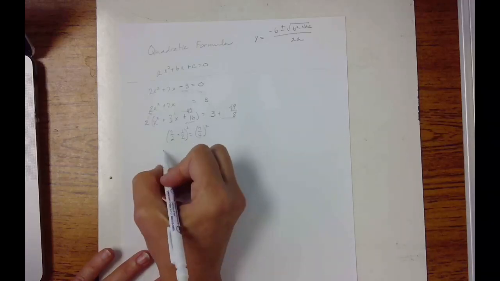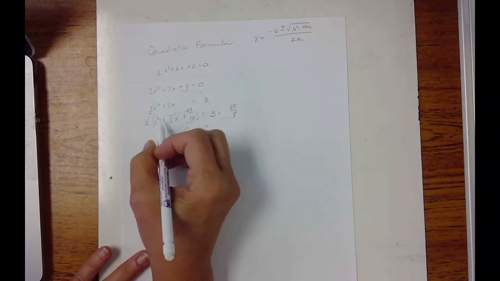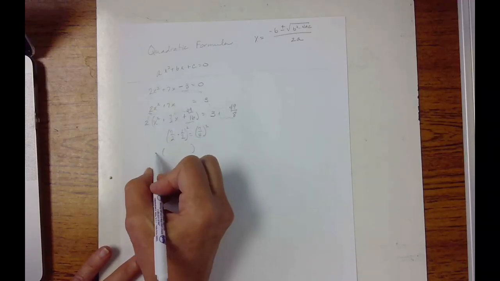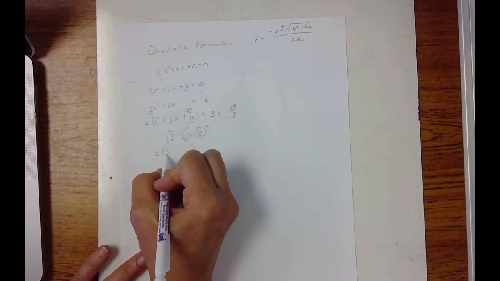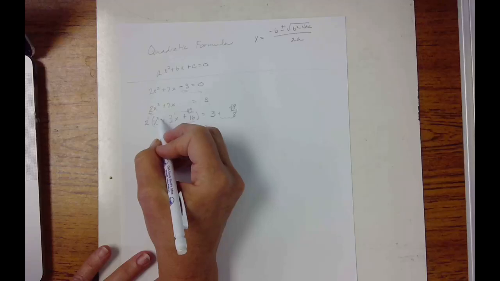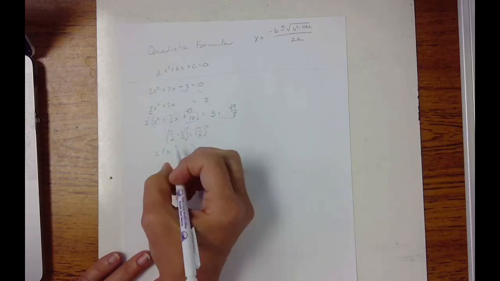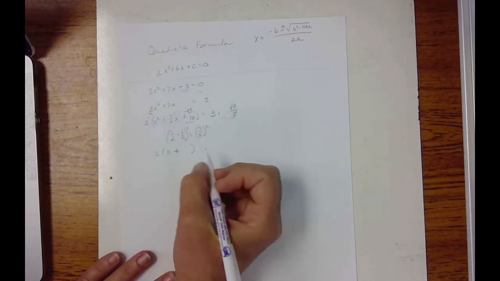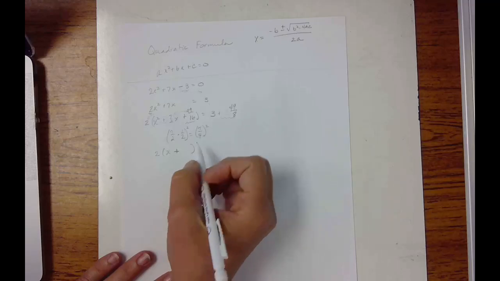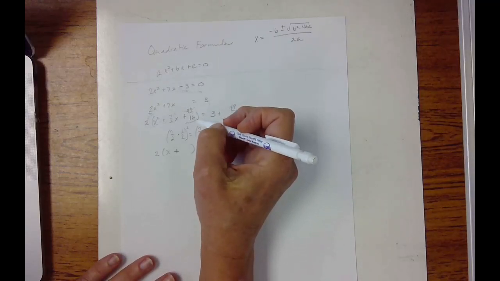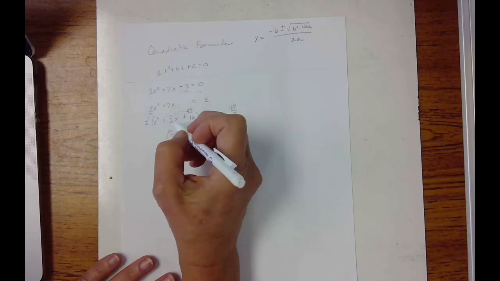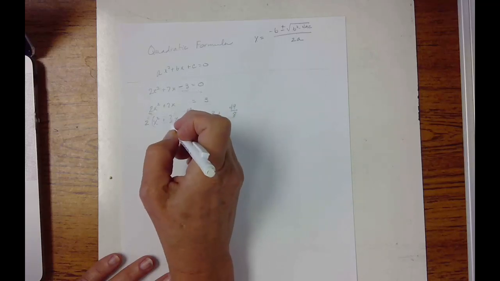My next step is to complete the square here, keeping my 2. I'm going to end up with x, and since it's a positive number here, I'm going to have plus, and then this number, when I complete the square, will always be the square root of 49 over 16, or whatever the middle term divided by 2.